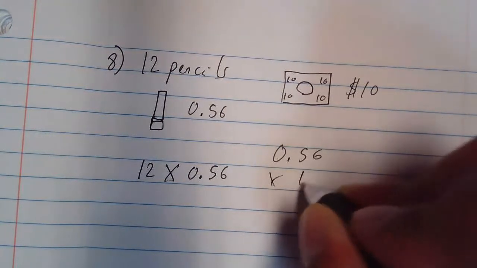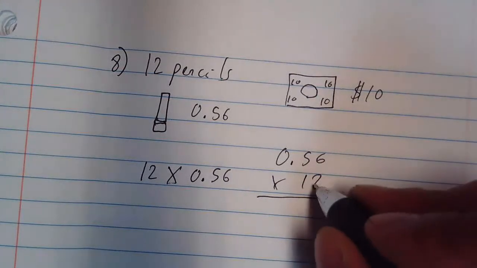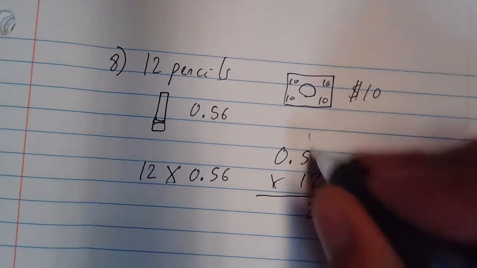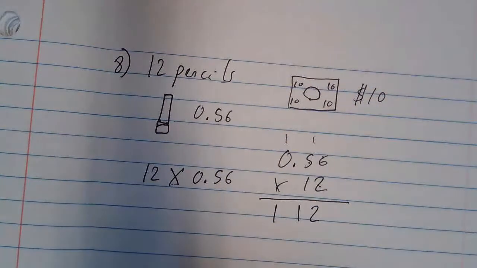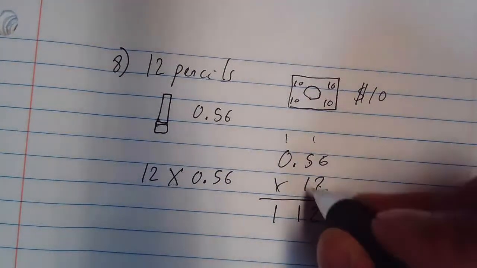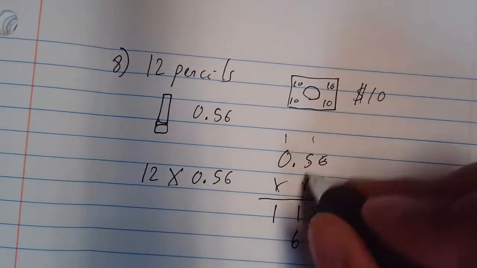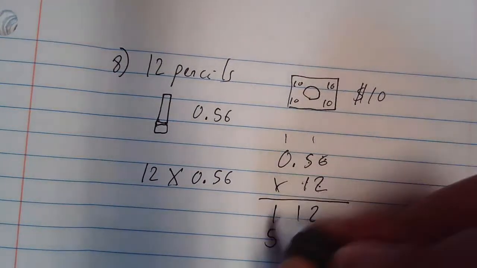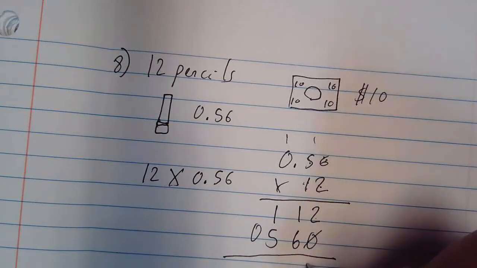0.56 times 12. Okay, guys, just take a deep breath. You can do this. 2 times 6 is 12. Carry the 1. 2 times 5 is 10. Plus 1 is 11. Carry the 1. So far, so good. I'm done with the ones place. Now go to the tens place. 1 times 6, 1 times 5, and then 1 times 0. Place value holder.